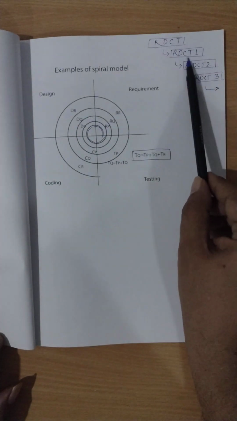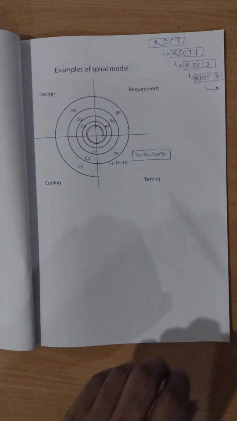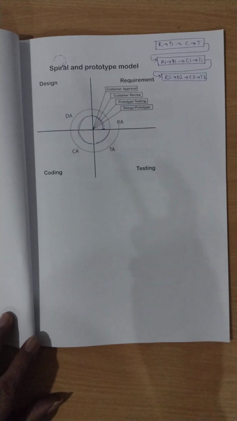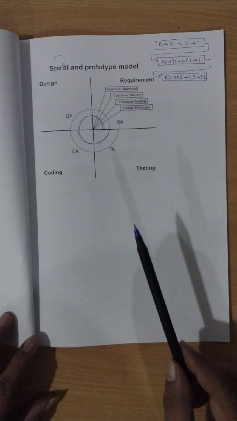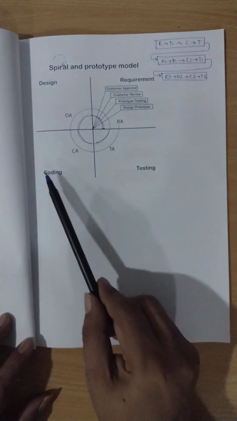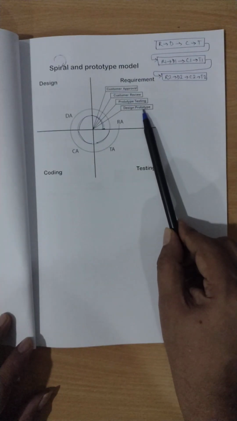There is another example, the spiral model, where requirement, design, coding, testing are repeated every spiral, every phase. Then there is a combination of spiral and prototype model, where prototyping is also done along with requirement, design, coding, testing.